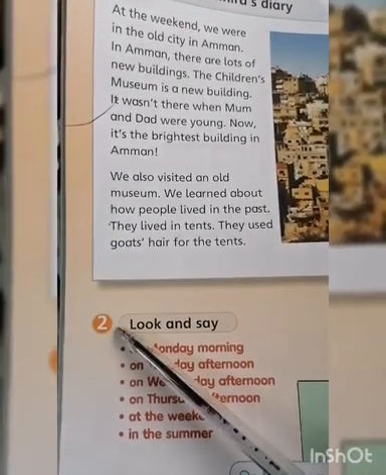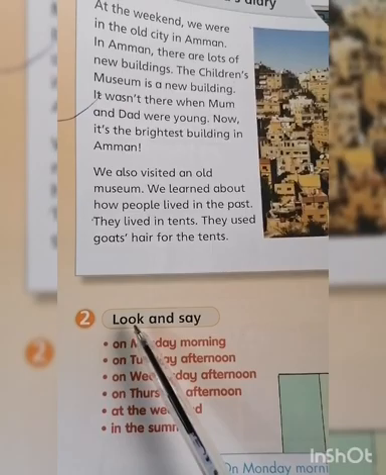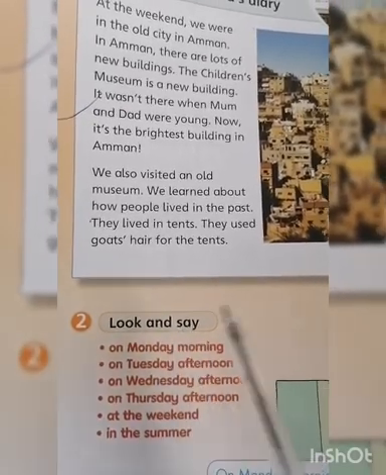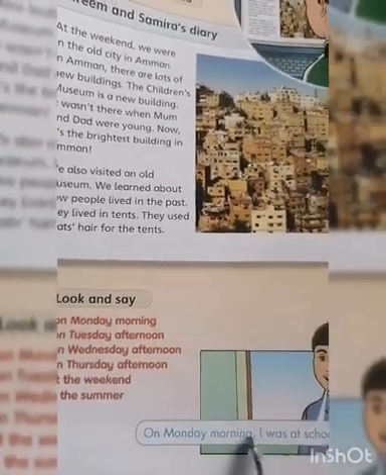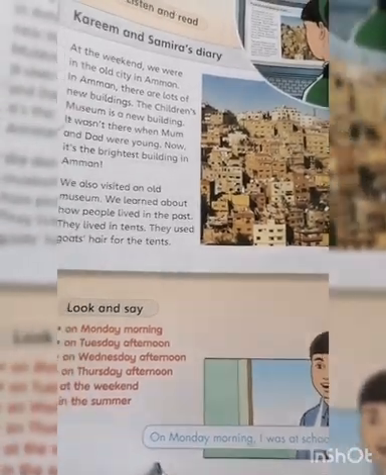Look at exercise 2. Look and say. We have here short sentences.